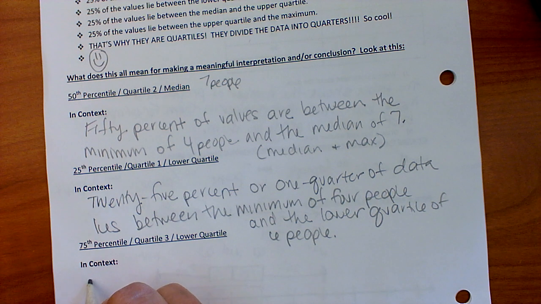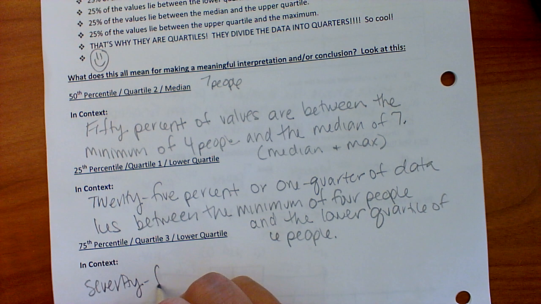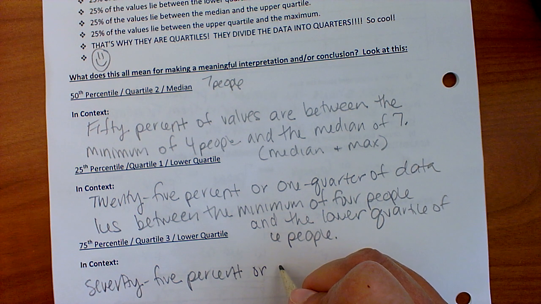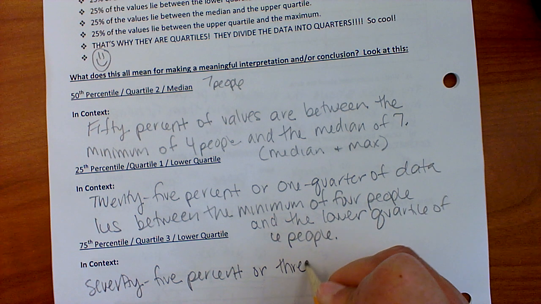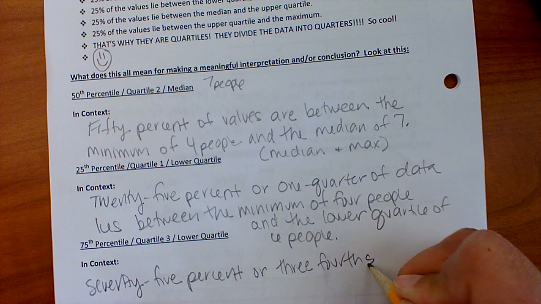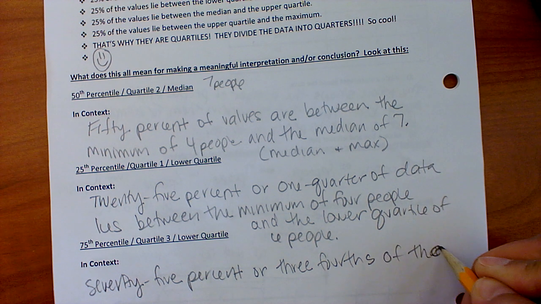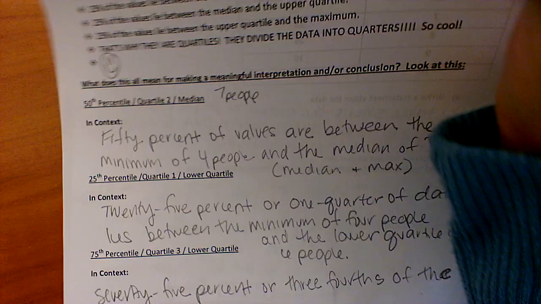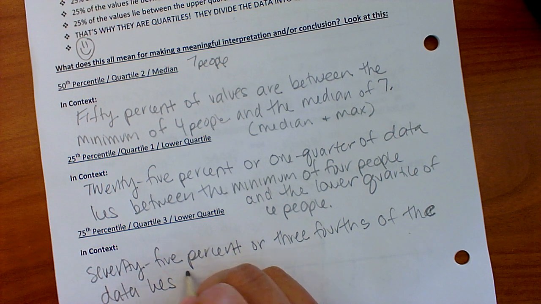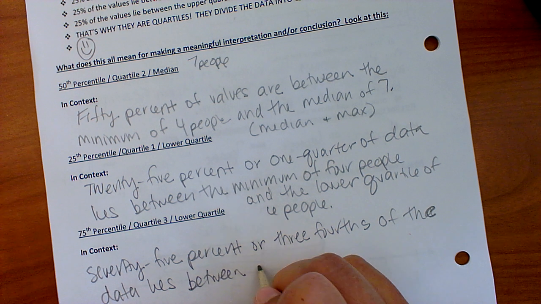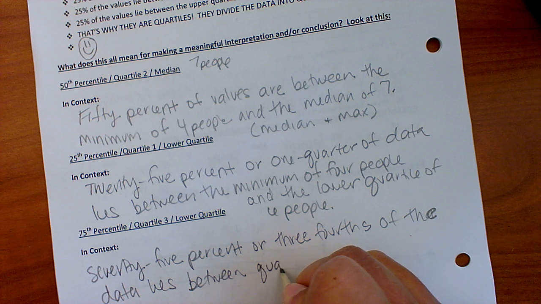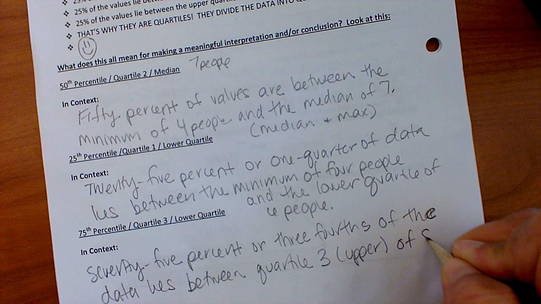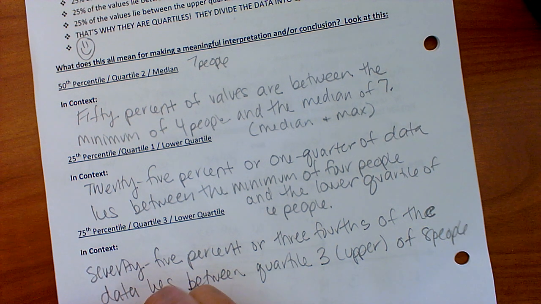And the 75th, 75% or 3/4 of the data, move this up a little bit, lies between quartile 3, which is the upper of 8 people, and the maximum of 10.